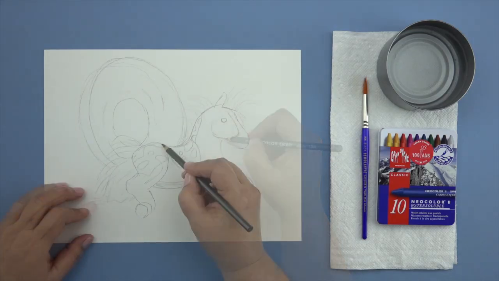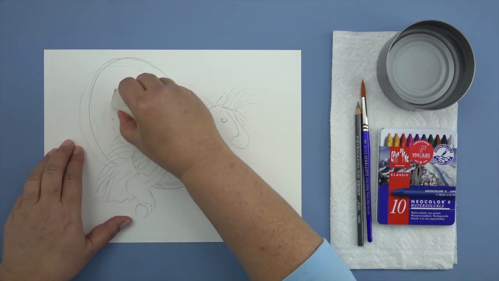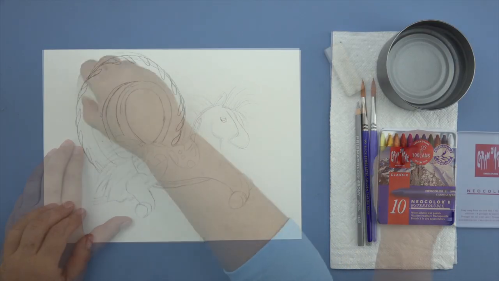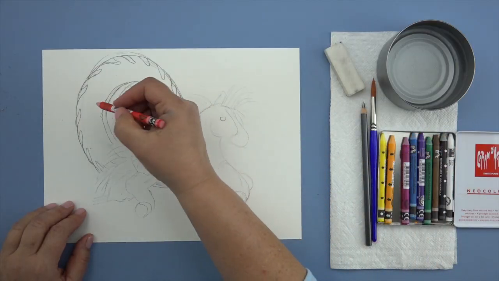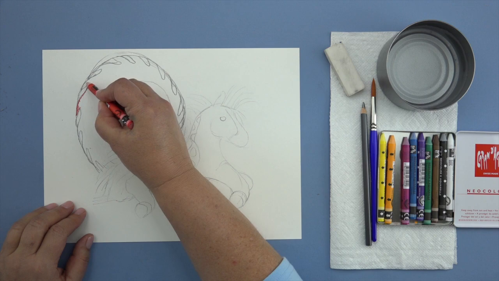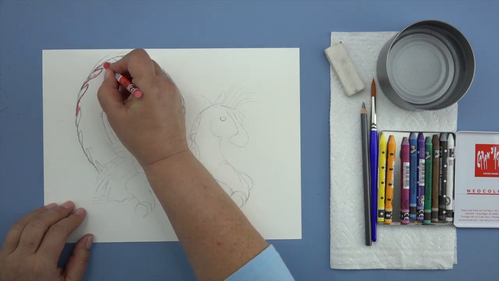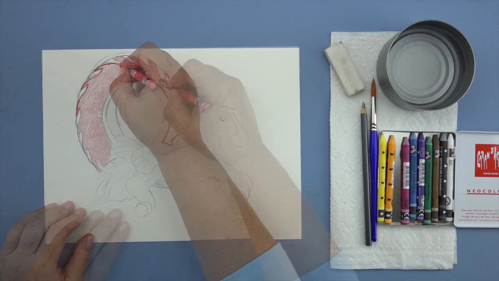We use pencil because pencil lines can be erased when we change our minds or when we want to change a line. Take time with the drawing part of the painting. Once we like where everything is placed with pencil, we begin to add colors. We can draw lines in color, or we can fill in spaces with color.